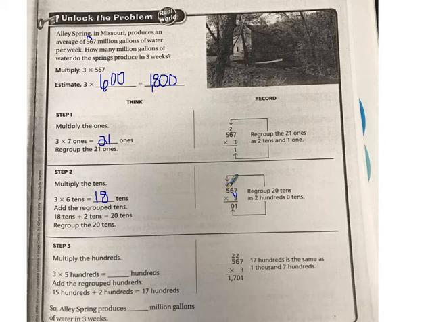Okay, so now the last step is you're going to take 3 times 5 plus 2. Notice I went 7, and then I went to the 6, and then I went to the 5, all taking it times 3.